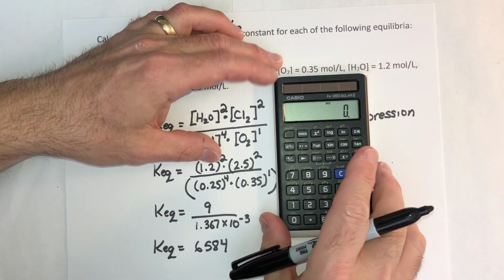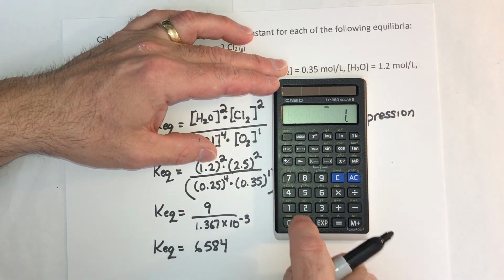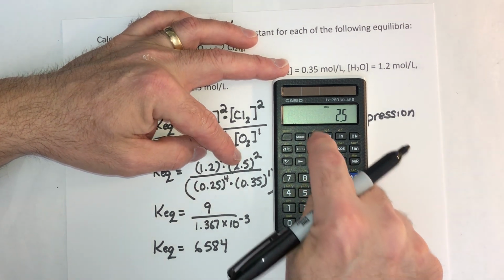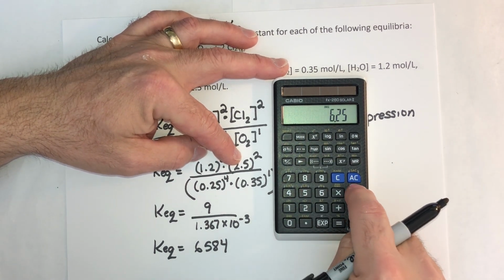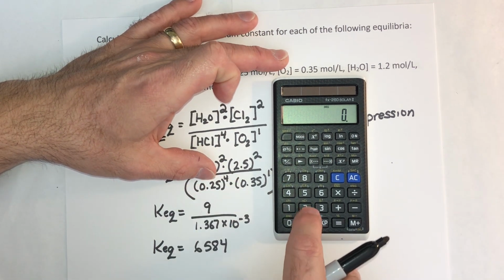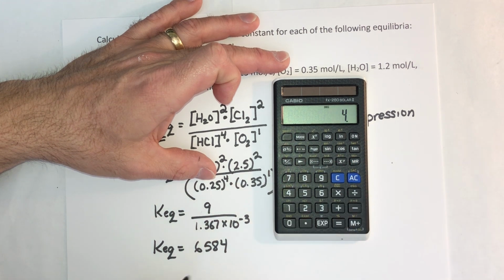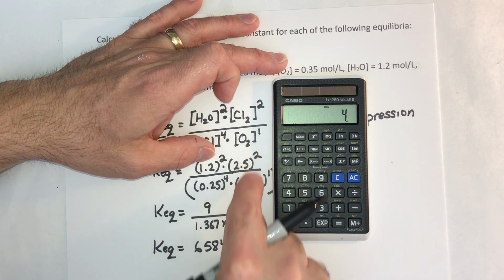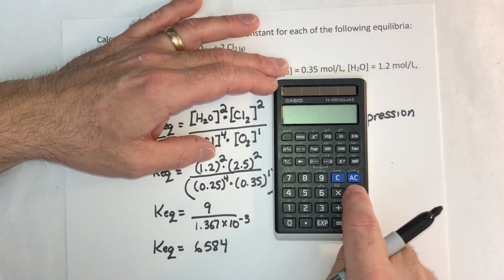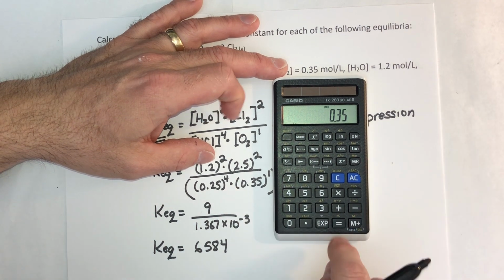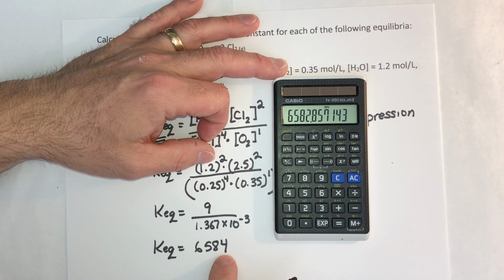So what I'm going to do is, let's redo the top. 1.2 squared times 2.5 squared. Then I'm going to say divided by, and let's put in the first piece of my denominator, 0.25 to the power of 4. But I'm not just dividing by this, I'm dividing the numerator by this as well. So I'm going to hit divide by again and say 0.35 to the power of 1. And I get the exact same number, 6,584.